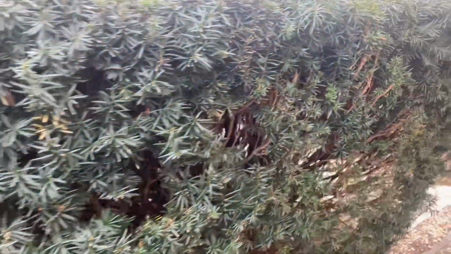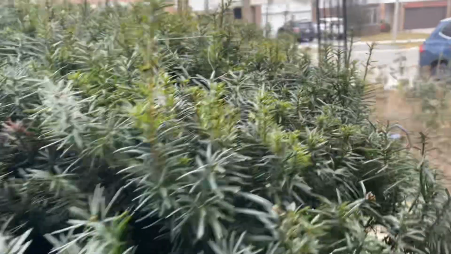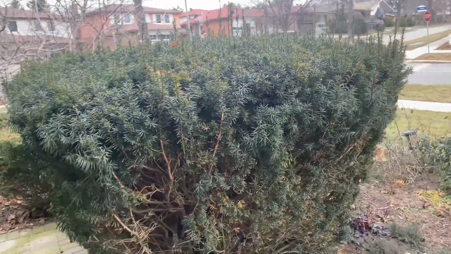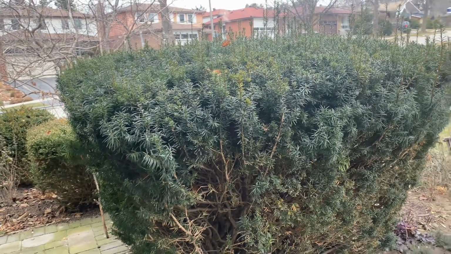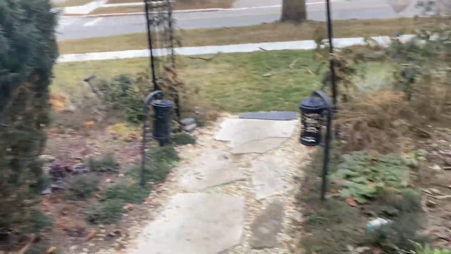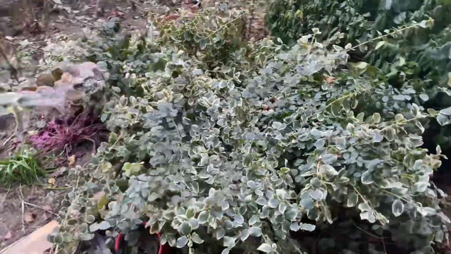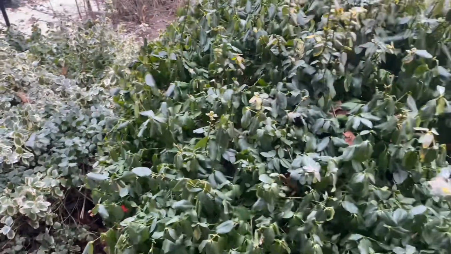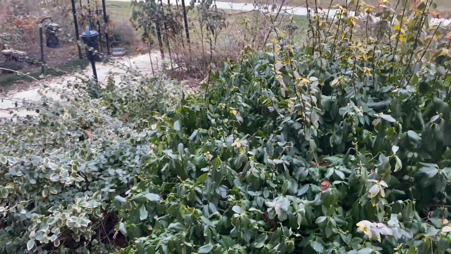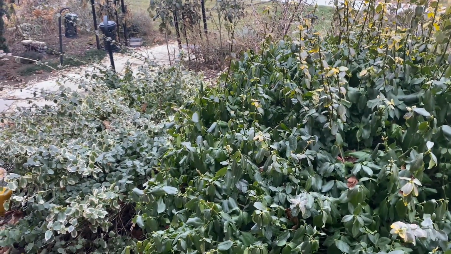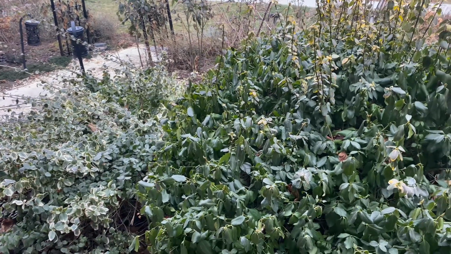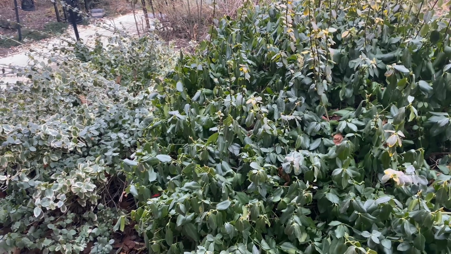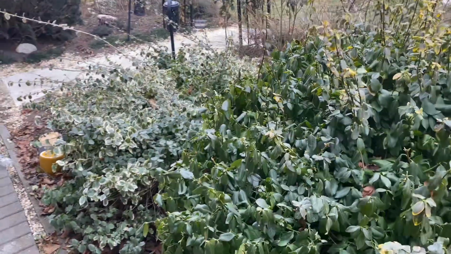So here are some examples of winter interest in my garden. And I love having these plants throughout winter to provide me with that color and structure. And also they look beautiful in the summer to support my other plants. And I also have another beautiful euonymus here, and another evergreen here as well. So it's just a really nice way to have this structure, which is ever present in the garden and gives you that color and green in the winter.